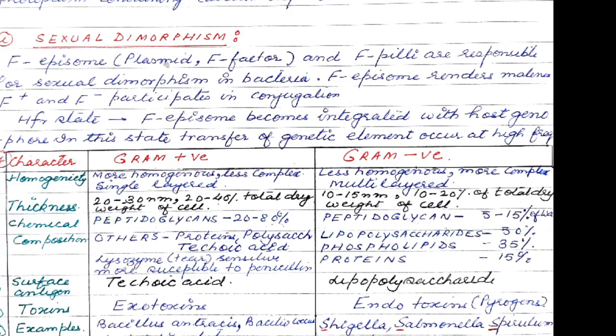The chemical nature of the gram positive bacteria is that they have peptidoglycans, in the proportion of 20 to 80%, and other components are proteins, polysaccharides and teichoic acid. The gram positive bacteria are so sensitive to lysozyme that their cell wall gets sliced by the lysozyme present in tears, and they are also more susceptible to the antibiotic penicillin.